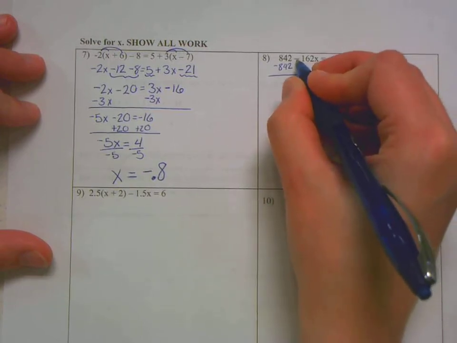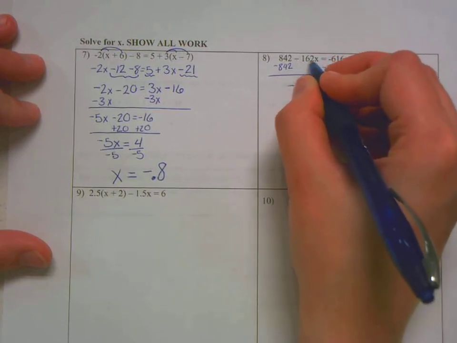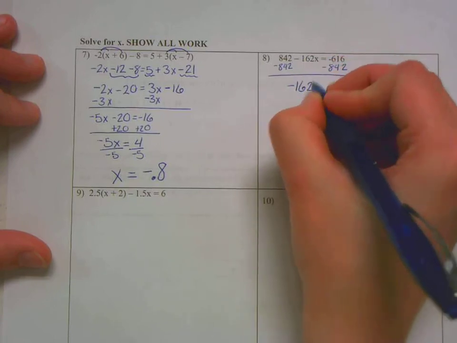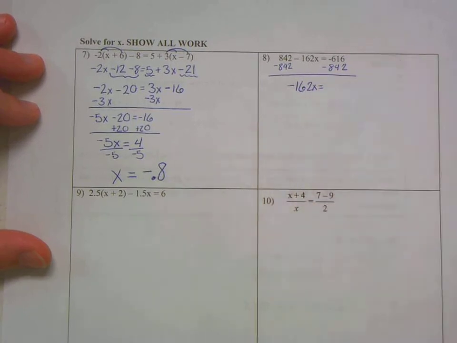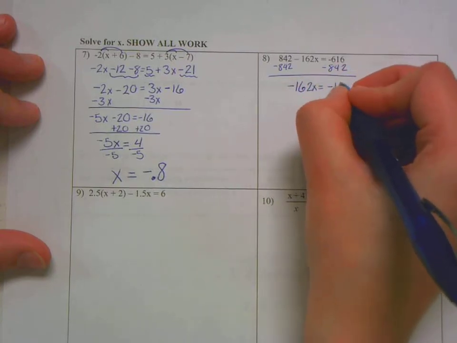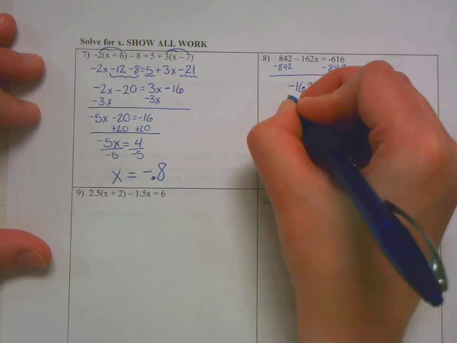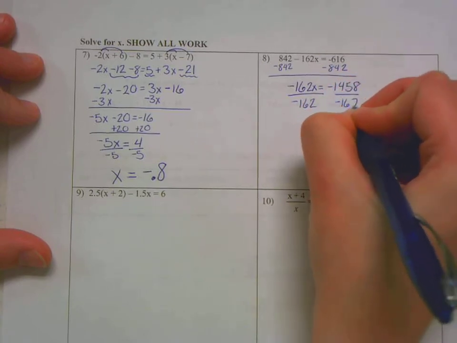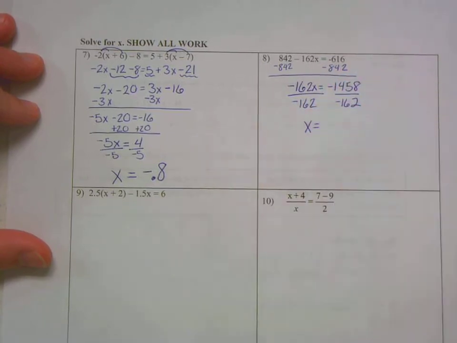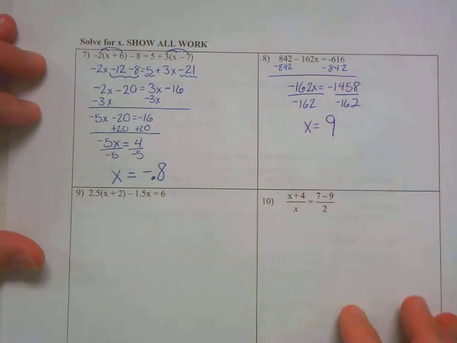I'm not going to forget about this minus 162. That minus sign still has to stay there. Just because I moved the number in front doesn't mean that minus goes away. It just turns into a negative. So negative 616 minus 842. I now have negative 1,458. And I can just divide by the negative 162, which is positive 9.